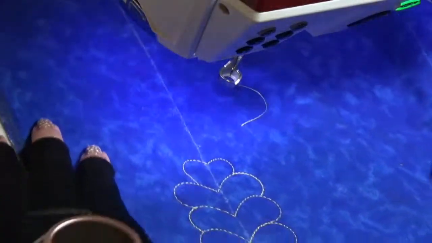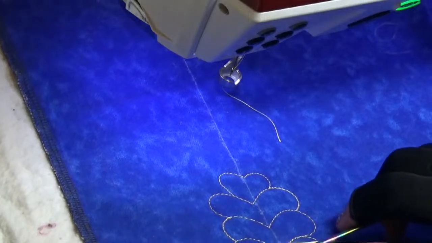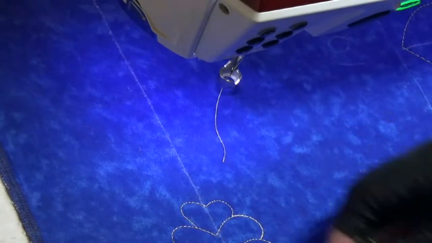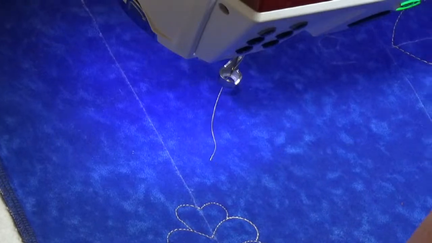So that's just something fun you can do with your feather templates, is you can make feathered hearts. So you could do that all the way around on a border. It'd be fun on a baby quilt.